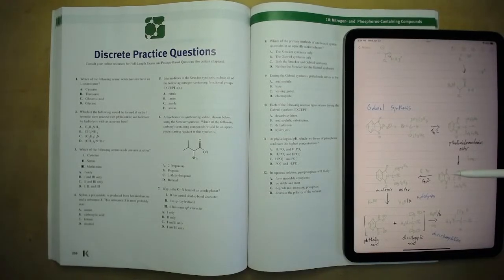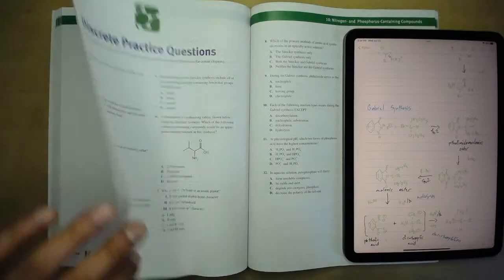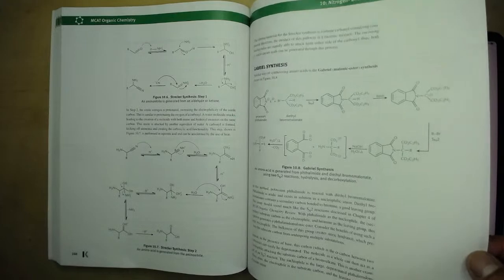It'll attach to the carbonyl carbon. It'll want to attach to the carbonyl carbon. I think they even discussed that. Let's review what they said.